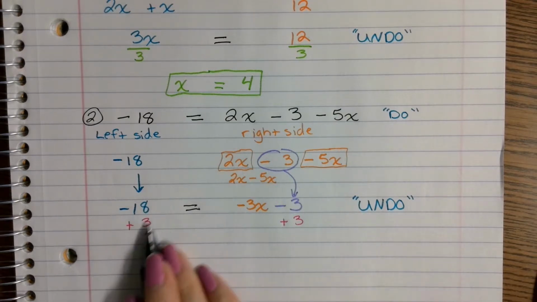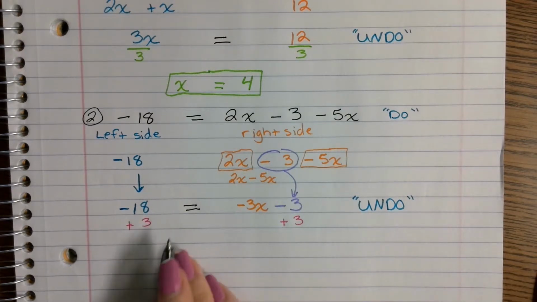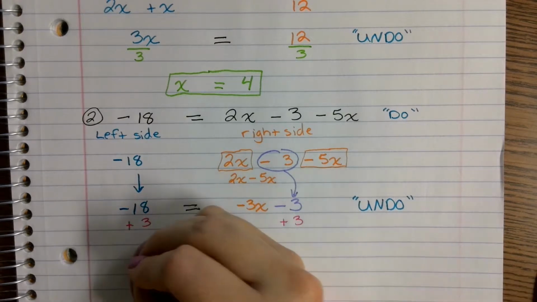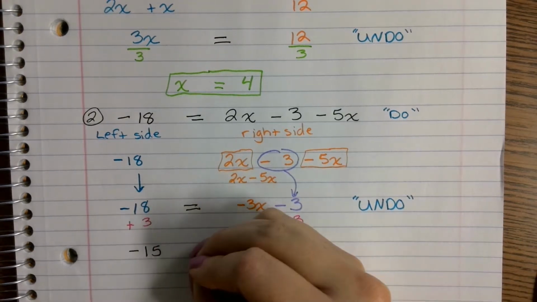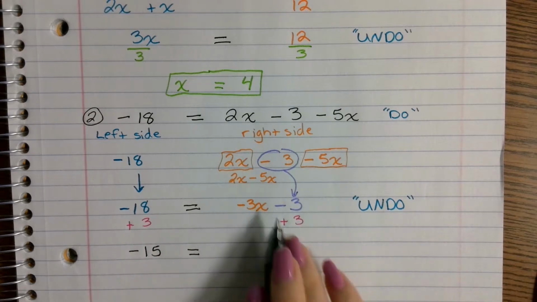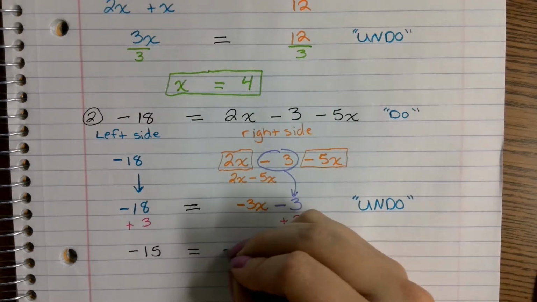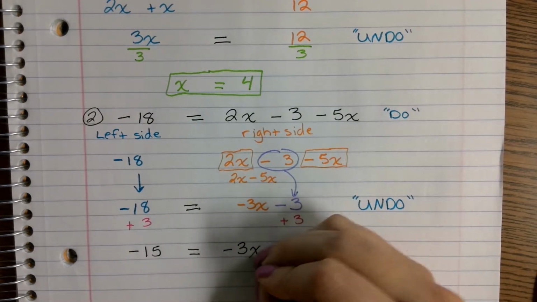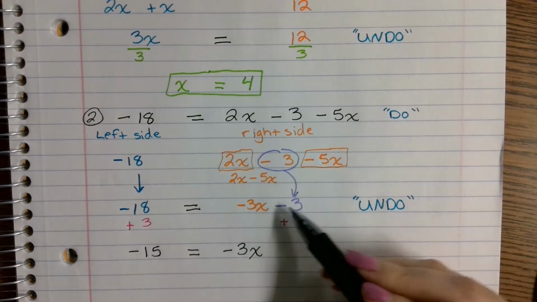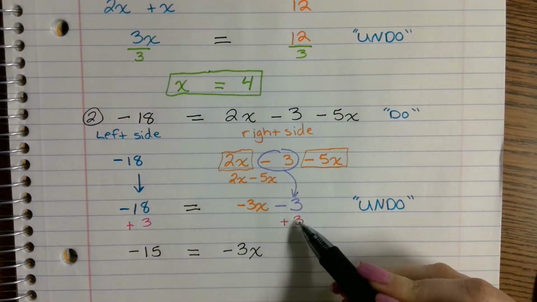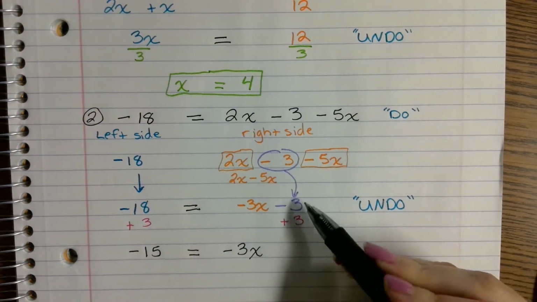That's going to leave us now negative 18 plus 3 is negative 15. Negative 15. And then on the right side, we now have what? Negative 3x. Just negative 3x because that minus 3 is now canceled by that plus 3. Those are gone.